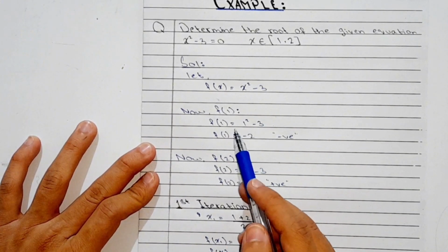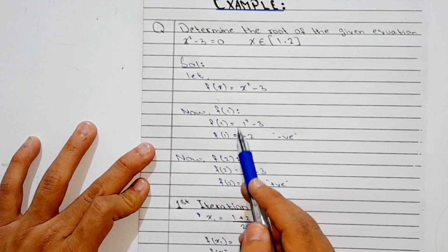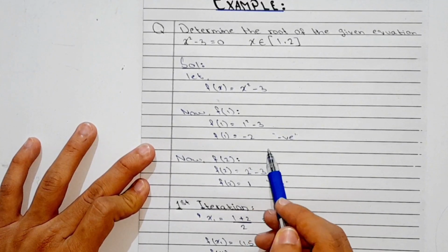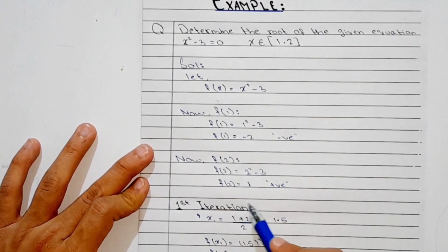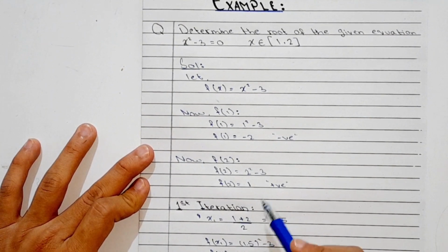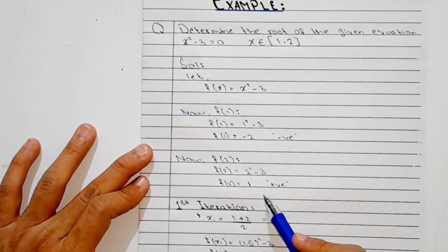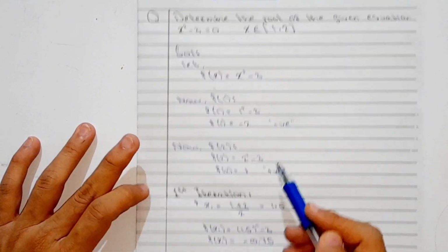So as you can see, we found f(1) and its value is negative, and we found f(2) and its value is positive. This will make a difference in the coming steps of the question.